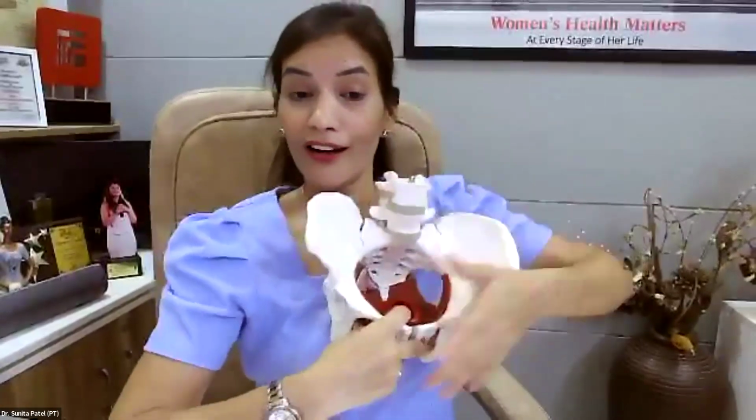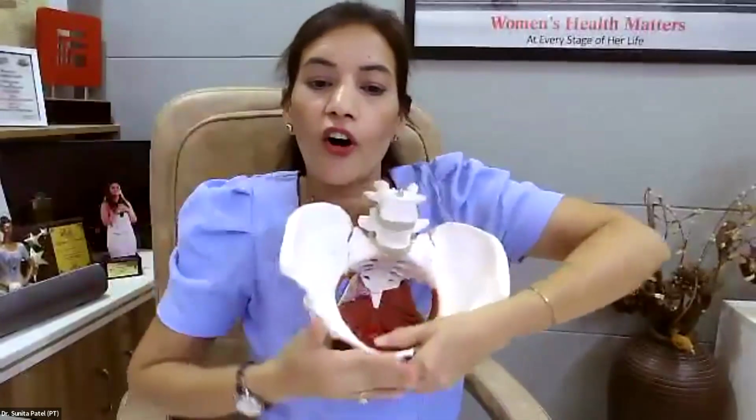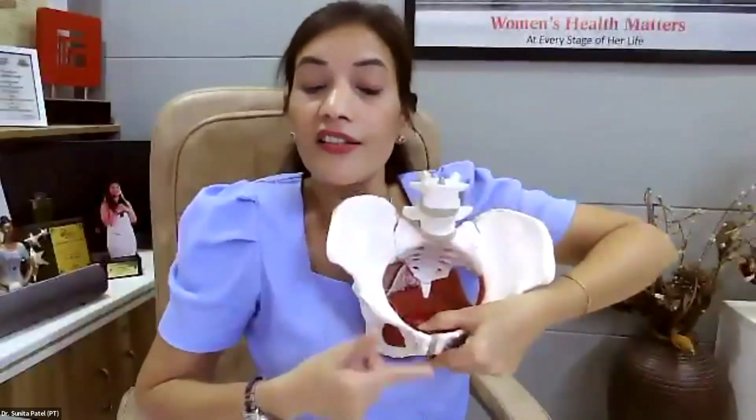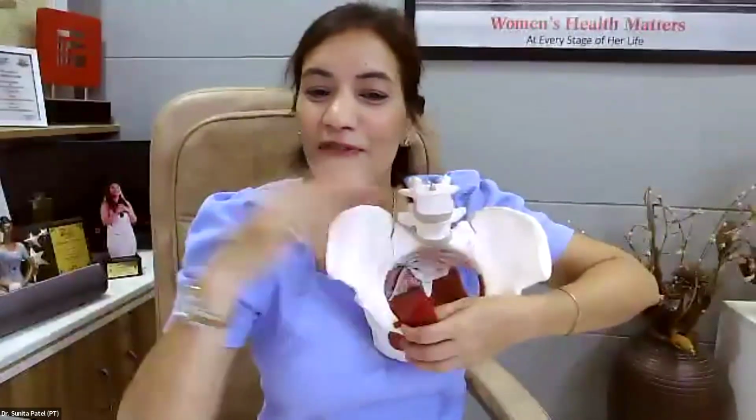Now this is a bone, and bone is pushing me. It is not a soft structure which can relax, like our abdominal muscles can relax. This bone cannot relax, it is fixed. That's why the apex of the bladder is fixed.